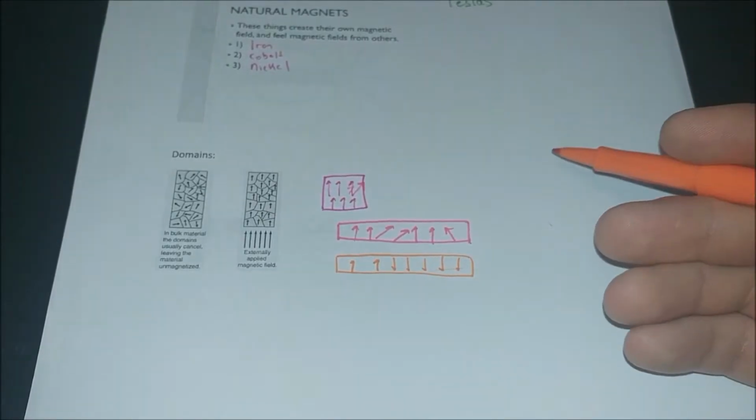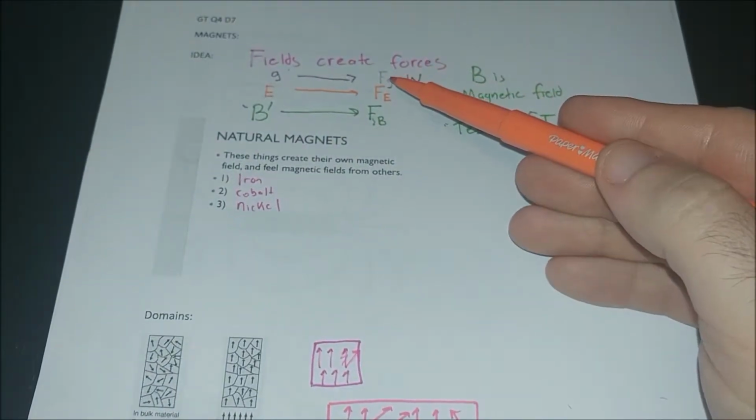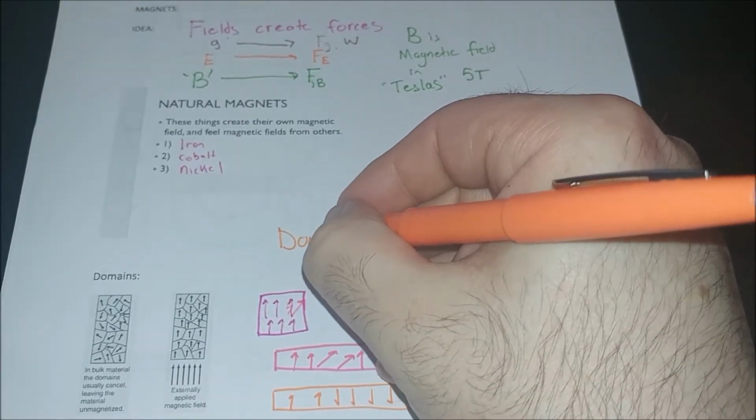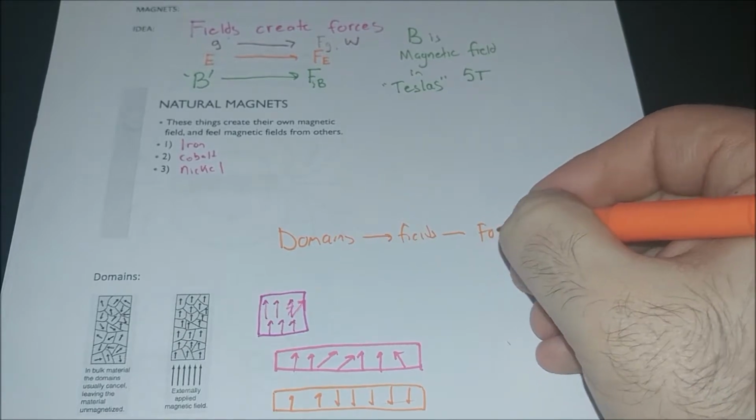This is the idea behind domains. And domains make fields. So looking back up here, I could say in these three elements, domains make fields, which make forces.